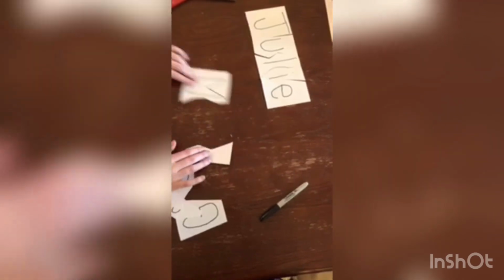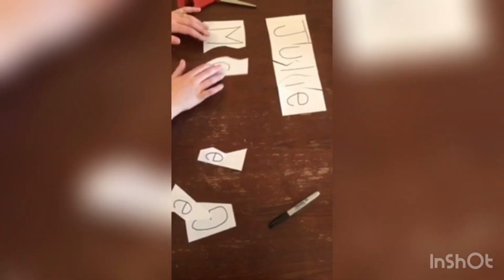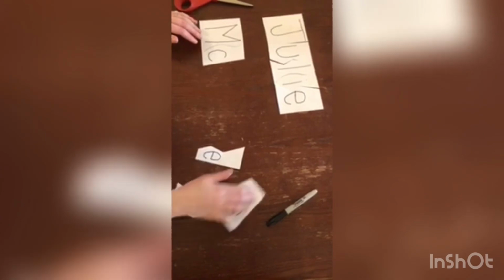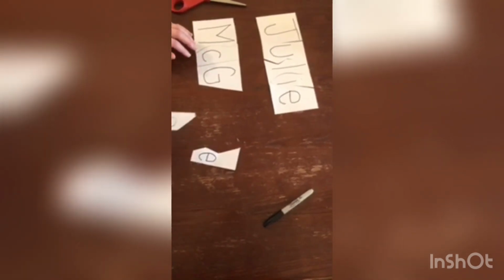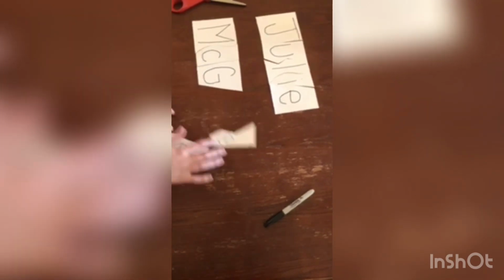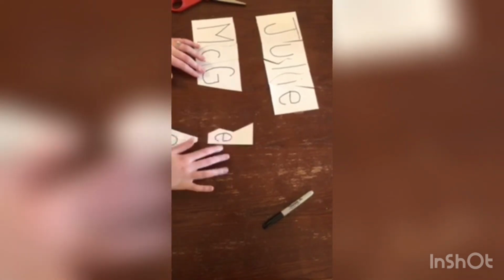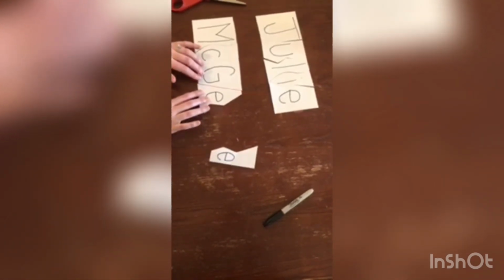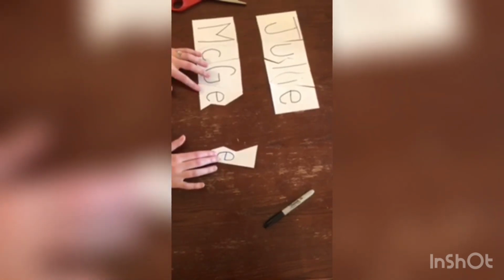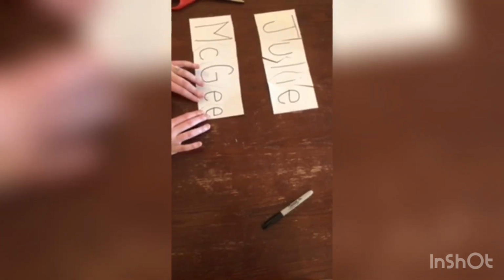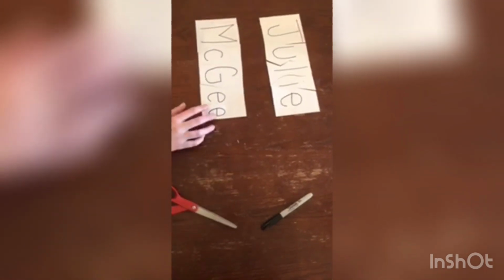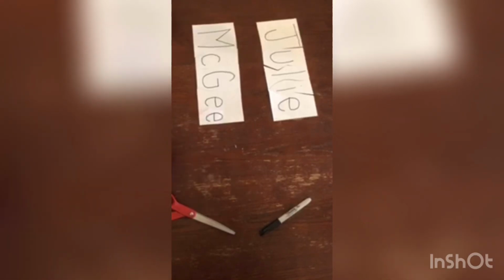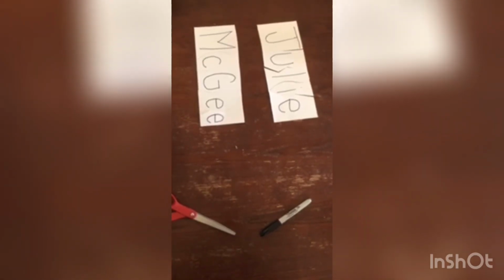Now my last name, M, C, G, and there we go, you gotta see which E goes first. See, that doesn't line up. It's like putting a puzzle together. There we go. E, E. And then at the end of it, you should have put it all together. It's like putting a puzzle together of your name. All right, now you guys try your name.